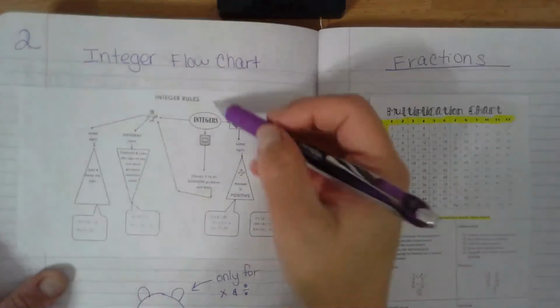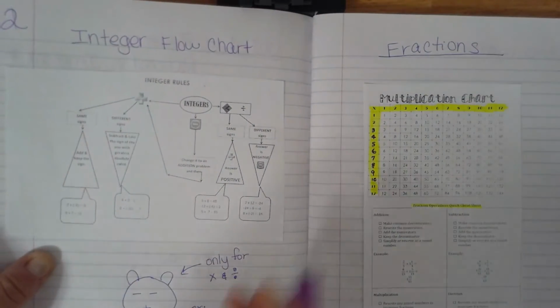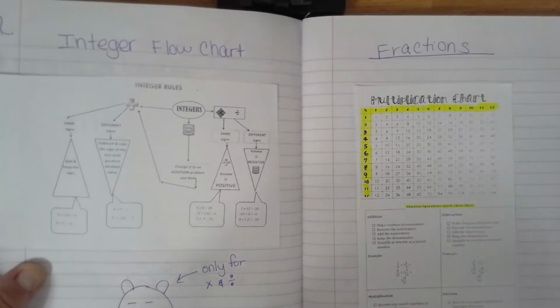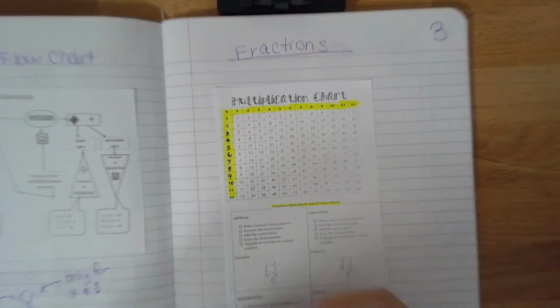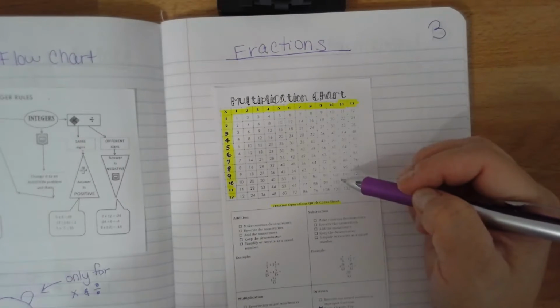Page 2, I had the integer flow chart, and then Madison helped us out by including Sleepy Bear. This is good to have. Page 3 was fractions, which gives you some examples. The multiplication chart may come in handy for some of you.